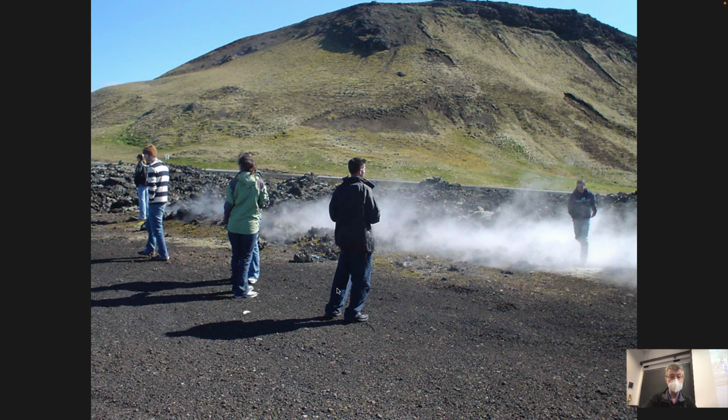This is Iceland. So sitting exactly on the Mid-Atlantic Ridge. I'm sure you know where Iceland is. This is when we were there with students in 2003.